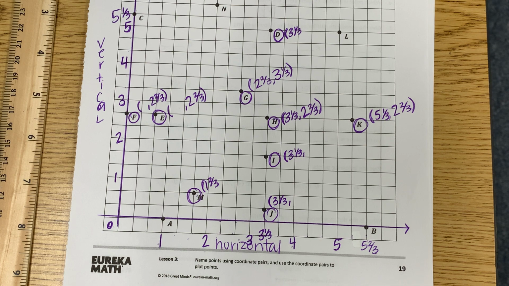Malachi, you're the only one with a ruler still in your hand. We went over this yesterday, buddy. Praiseland, are you doing anything that I'm asking?